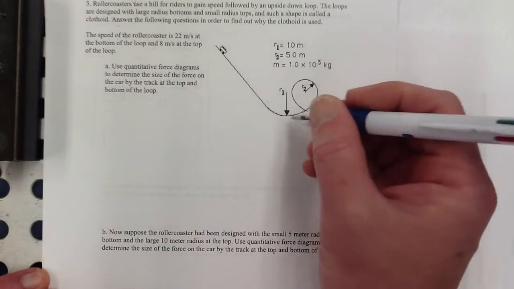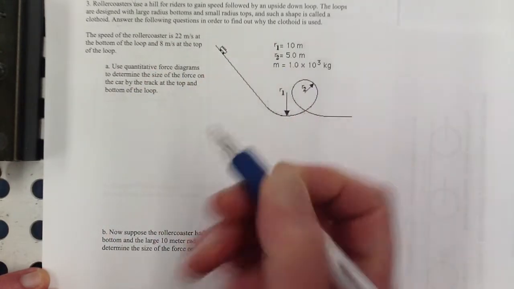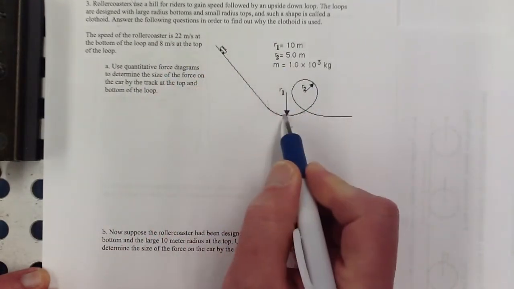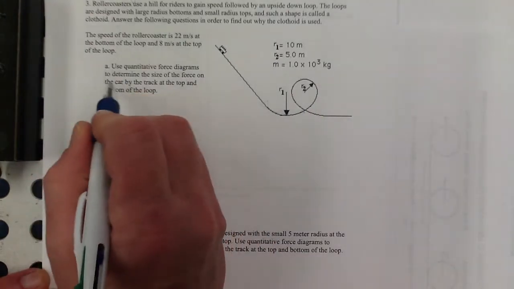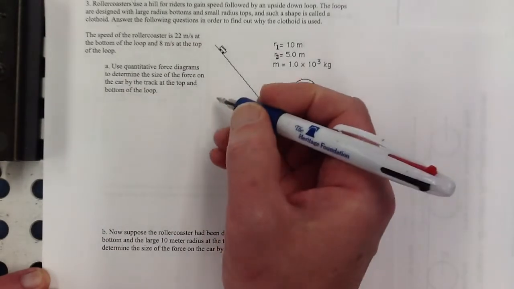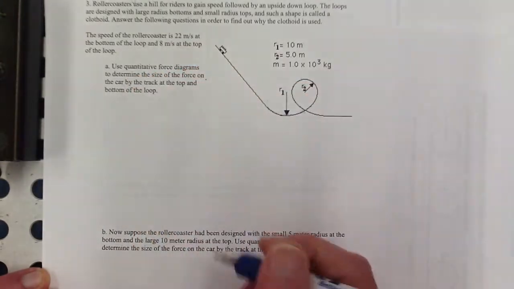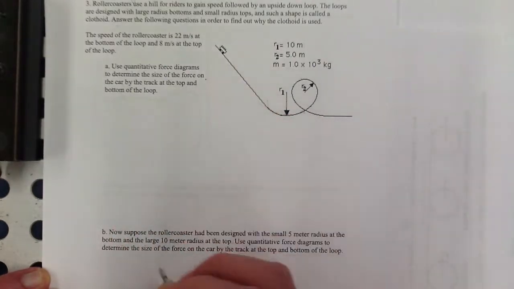So the speed at the bottom here is 22 meters per second and 8 meters per second at the top. It should make sense to you that you would be going faster here, and then it's going to slow down as it goes to the top of the loop. You use quantitative force diagrams to determine the size of the force on the car by the track. That's the support force at the top and bottom of the loop.